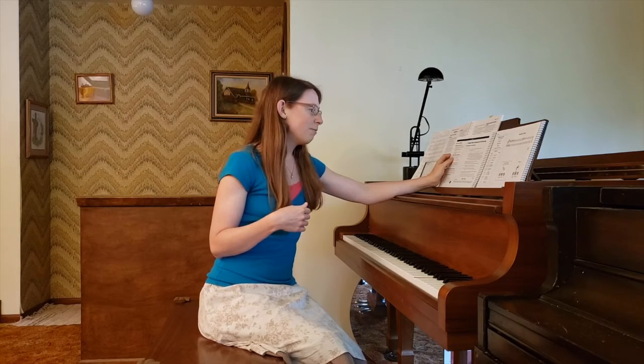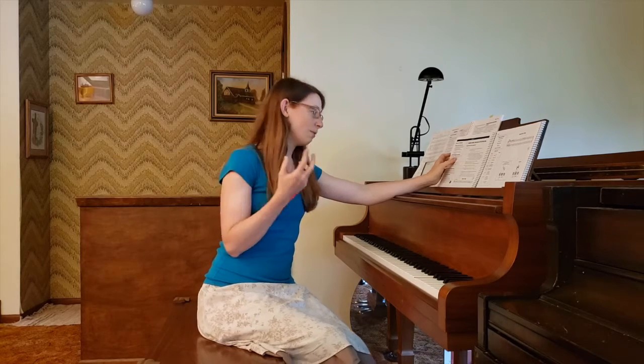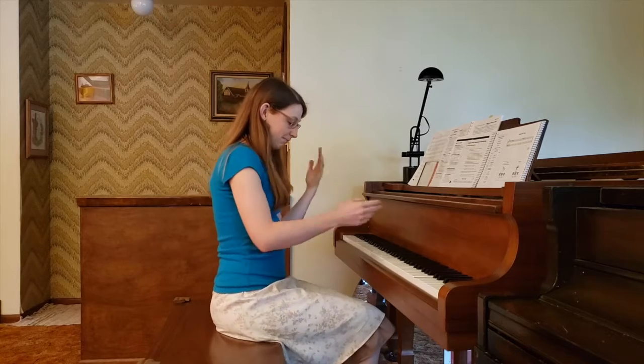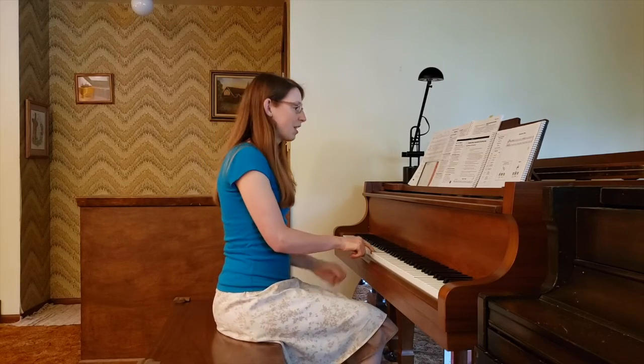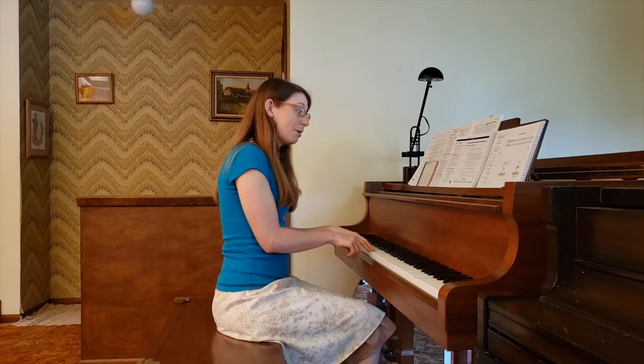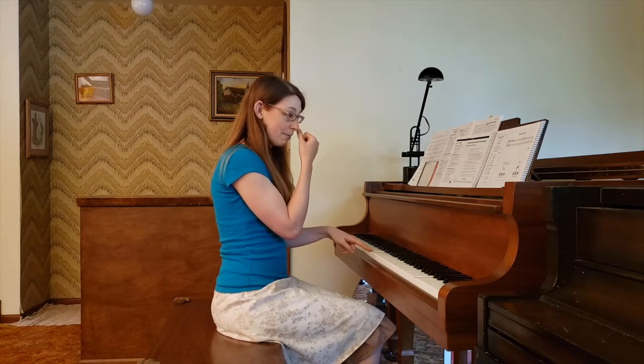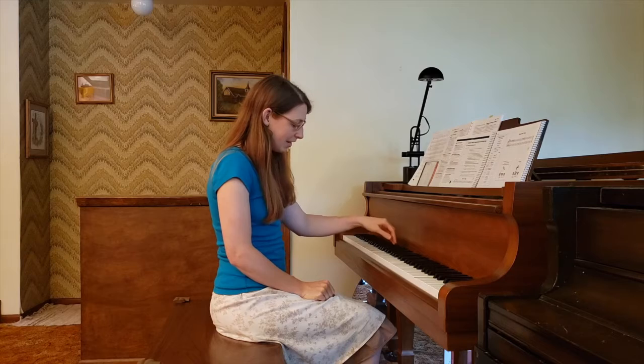The sharp looks like a hashtag. So choose any white piano key. The very next black piano key above can be a sharp. It will use the letter name of the white key. So this is C. This is C sharp.